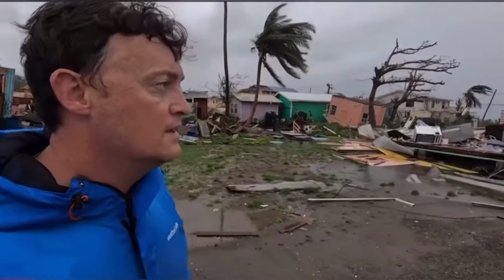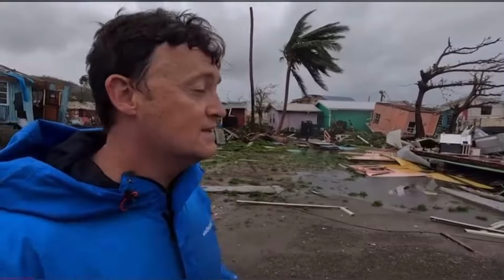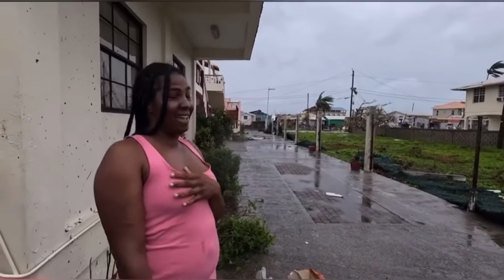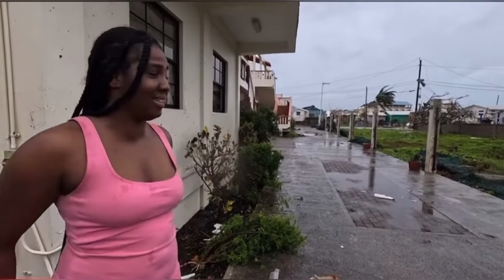This island's shredded. Its people are in desperate need of help. This is just the start of it. Right now, Carriacou is finished for a couple of years. Oh my, trust me, you don't want to experience that. It was a crazy scene.